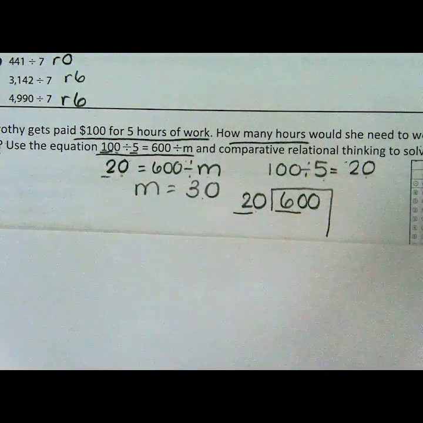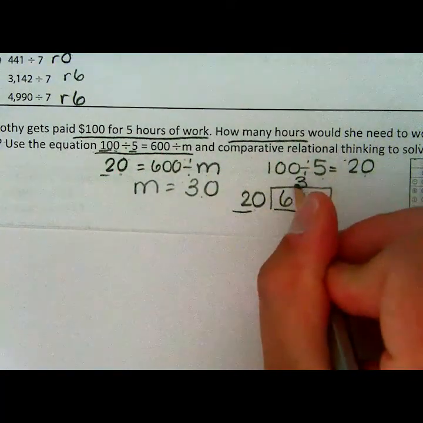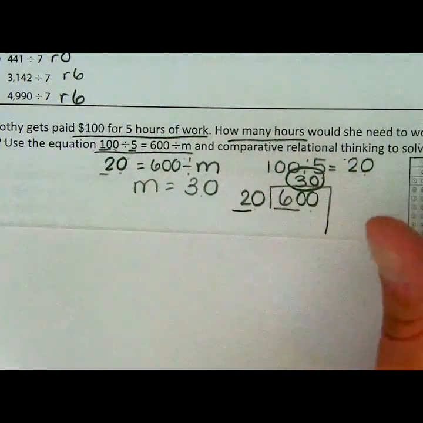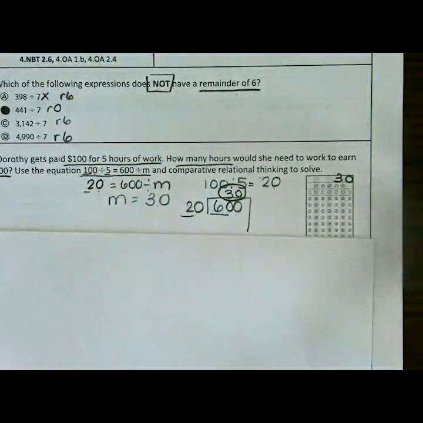how many times? 3, but then I have that 0 remaining. I would still get the same quotient of 30. So she would have to work a total of 30 hours.